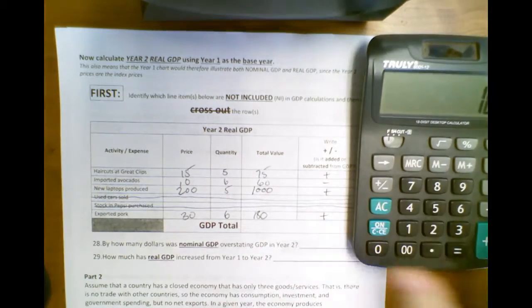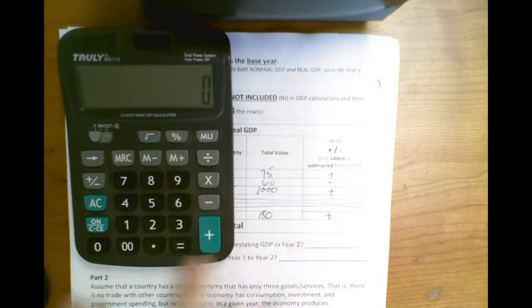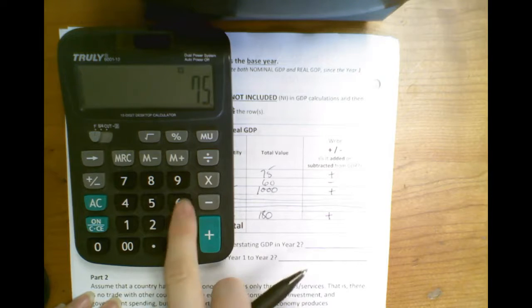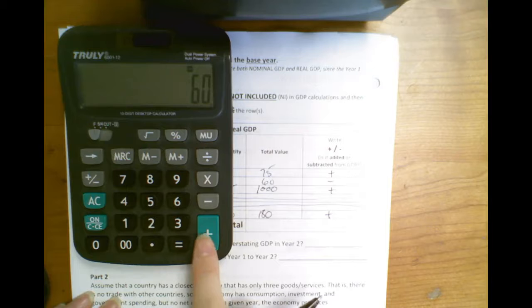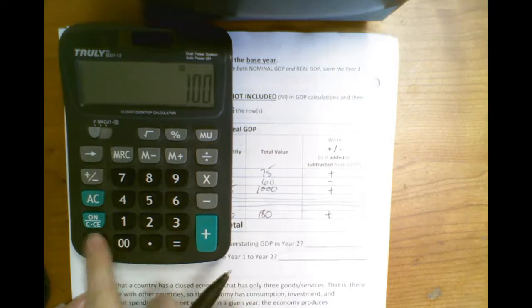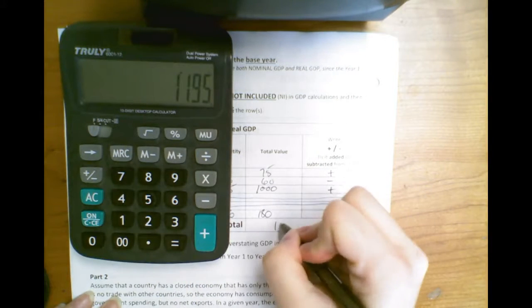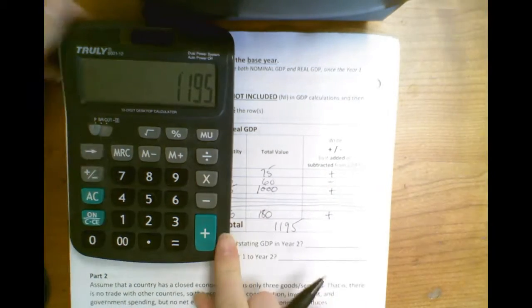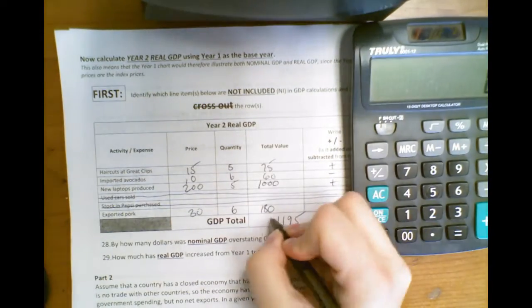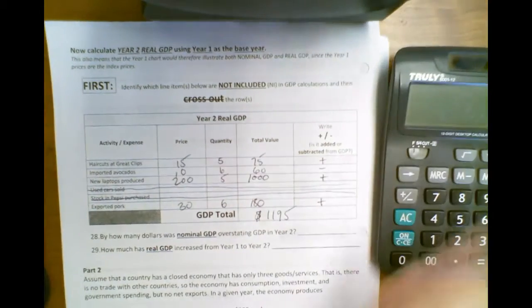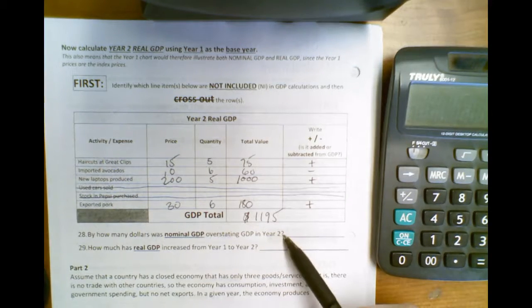All right, so then we do our GDP total of real GDP. 75 minus 60 plus 1,000 plus 180 gives me 1195.